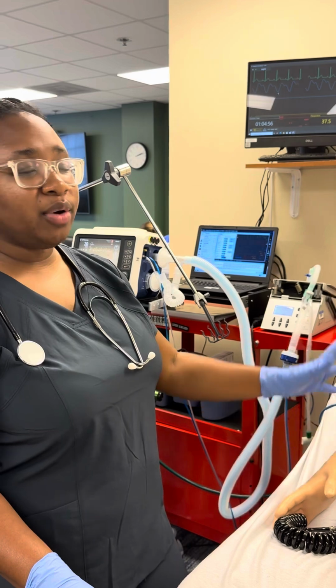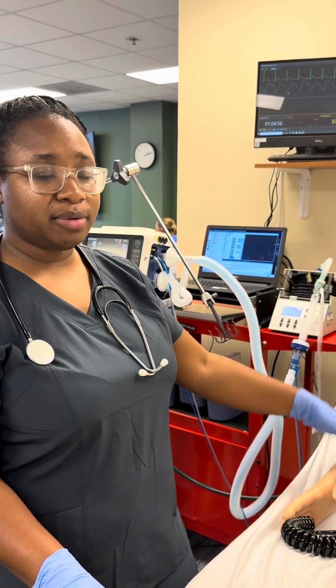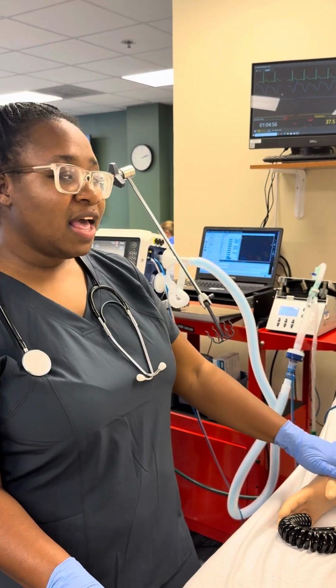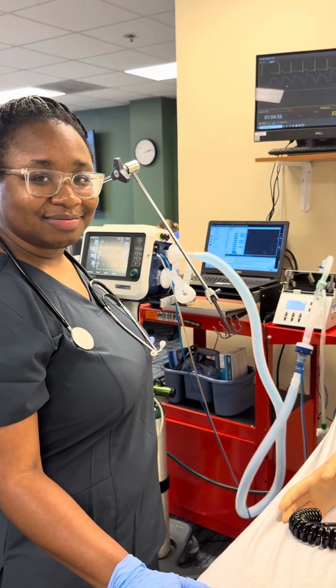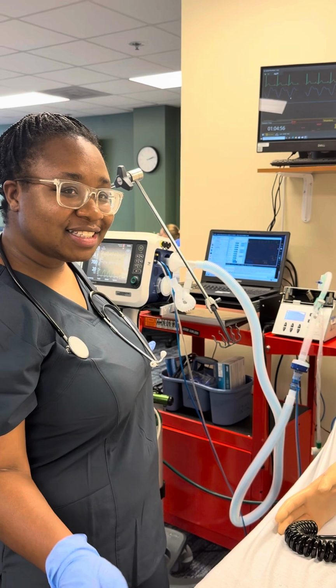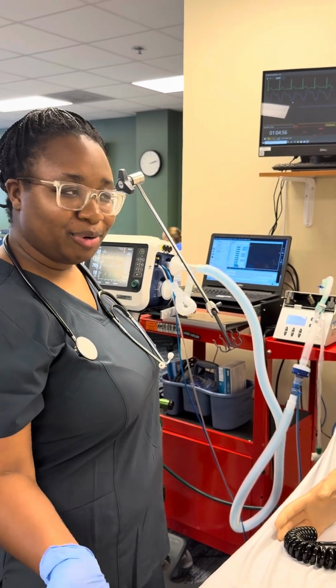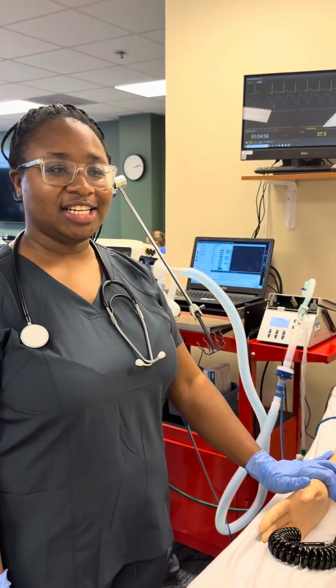To do that, I'll increase Miss Haley's FiO2 to improve her oxygenation. And then I'll go in and change her heart rate. Not her heart rate, her respiratory rate, to improve that as well, improve her oxygenation.